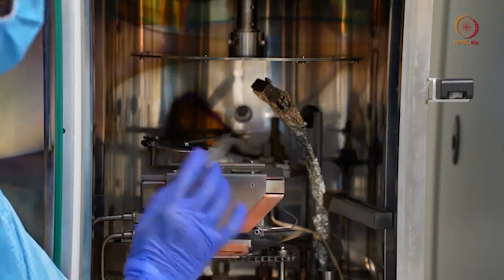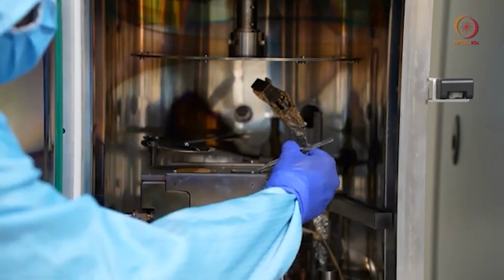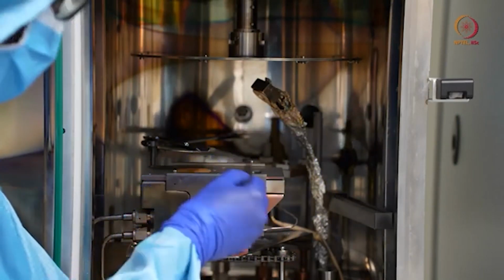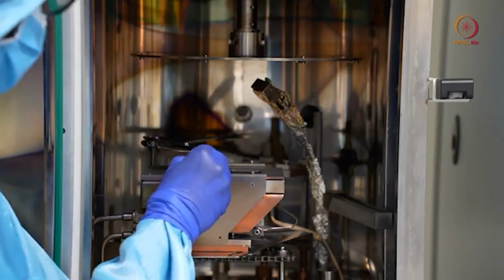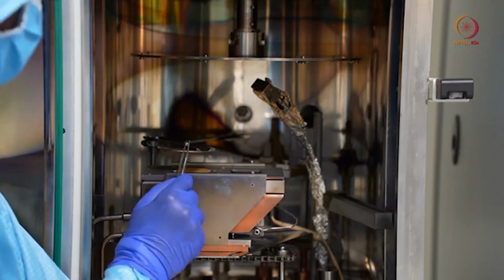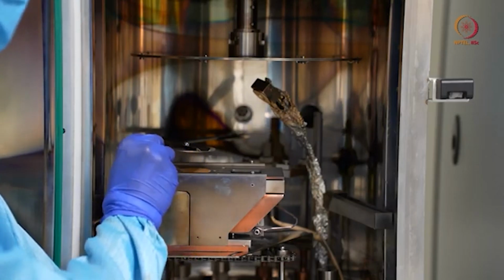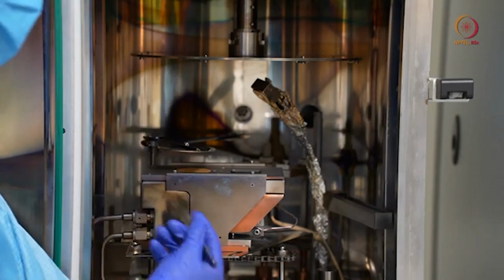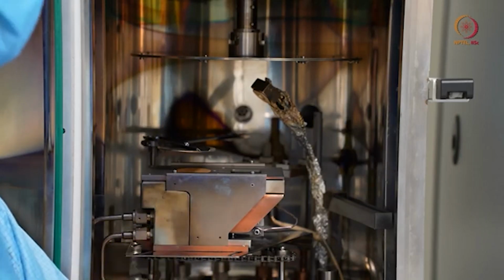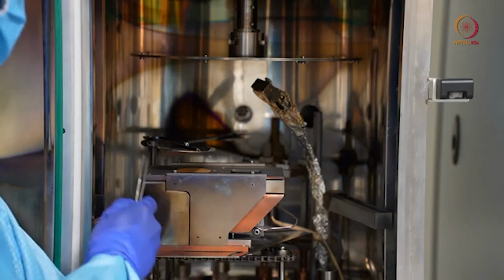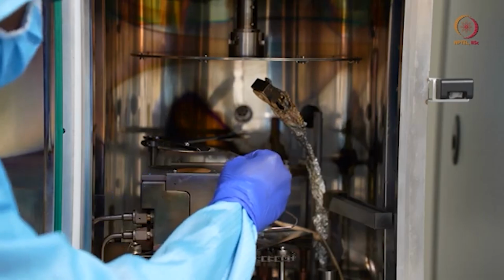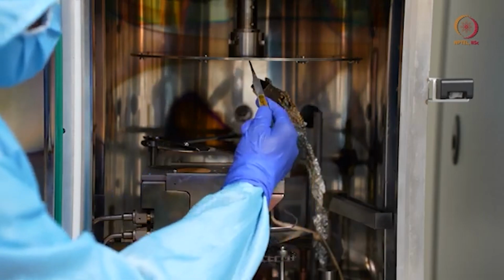So you can see it here now. Actually through this and with the magnetic field, it will come and fall here. Here you can see this is the shutter. As long as this material is not properly melted or is not ready for evaporation, still some amount of material will come out. So this shutter will stop it from getting deposited on the chuck.